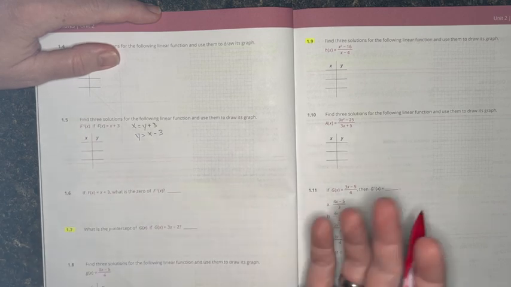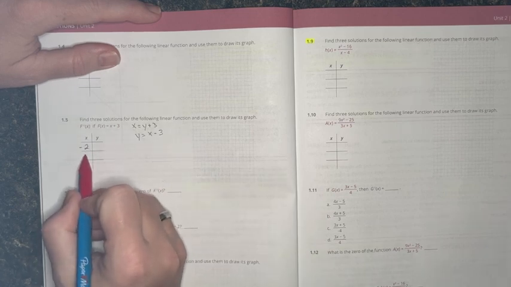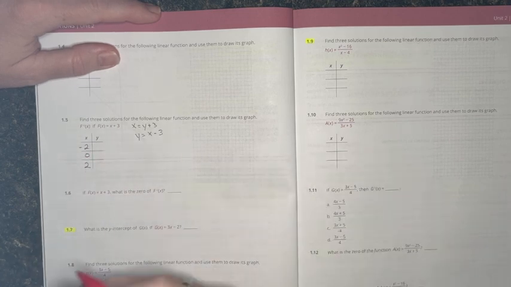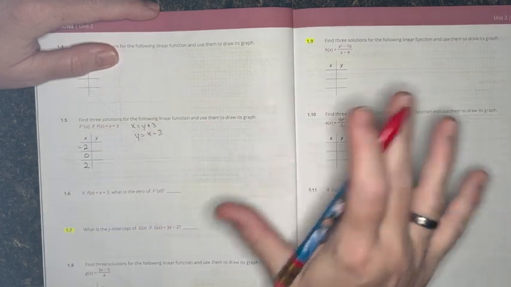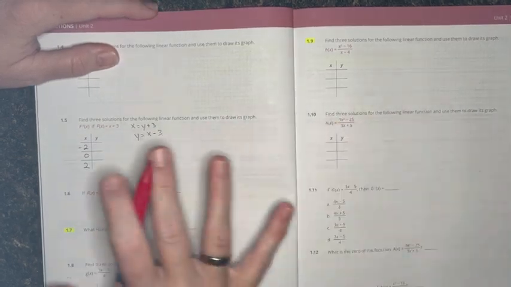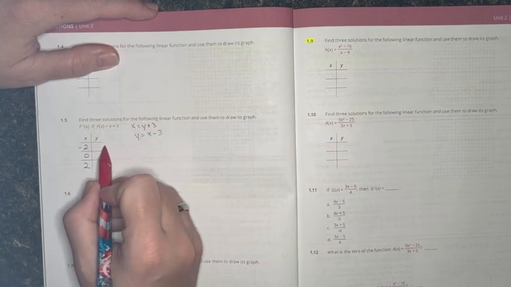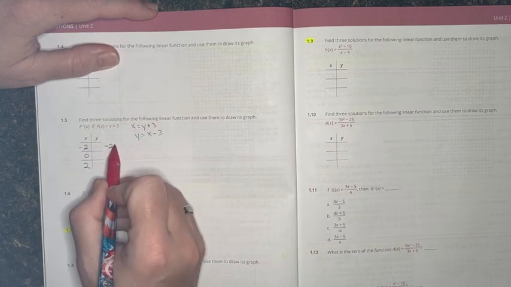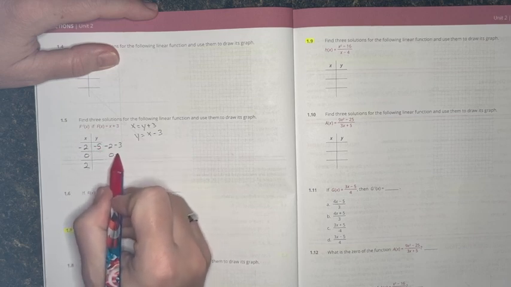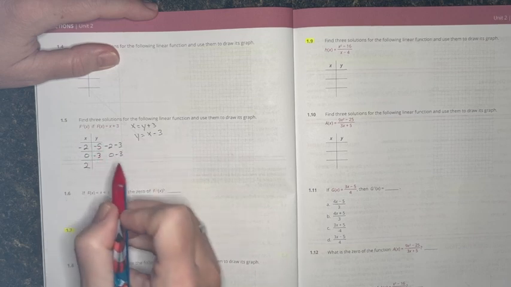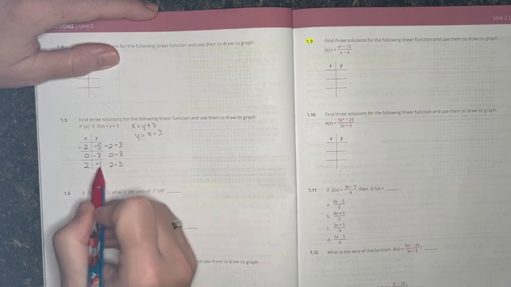So now let's choose our points. Again, I'm going to choose -2, 0, and 2. Let's make this as simple as possible. We don't need to get crazy with our graphs, right? Let's just keep it simple. So when x is -2, I have -2 minus 3, or -5. When x is 0, I have 0 minus 3, or -3. And when x is 2, I have 2 minus 3, or -1.